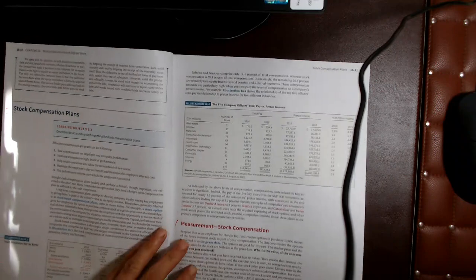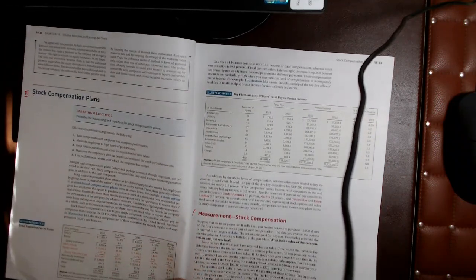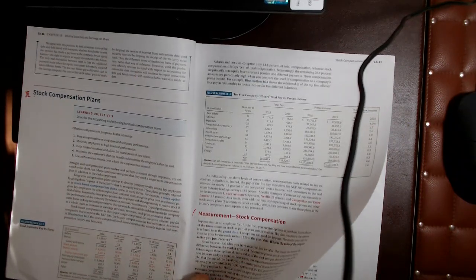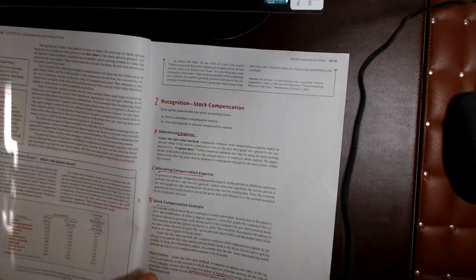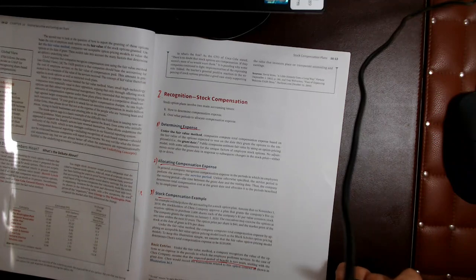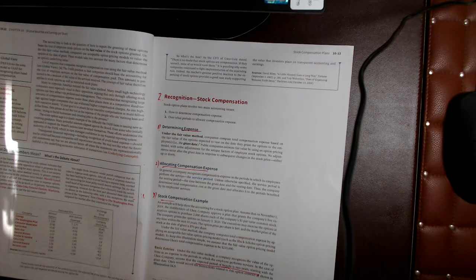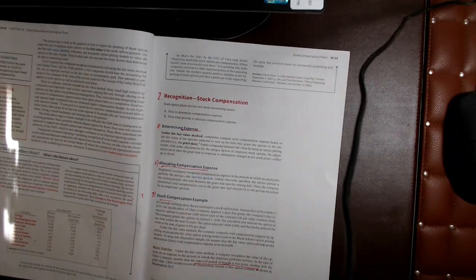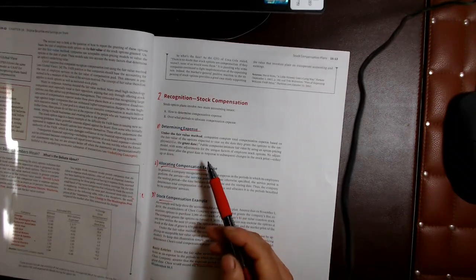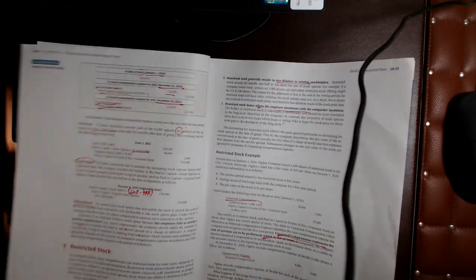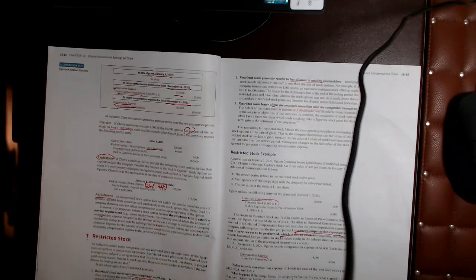Okay, and then stock compensation plans. The first couple of pages focus on forms that give you examples of what stock compensation plans look like, and then how to record recognition of the stock compensation on page 13. The best way is to use the example. We have to determine expense and allocate compensation expense, and the stock compensation example here is on page 14.